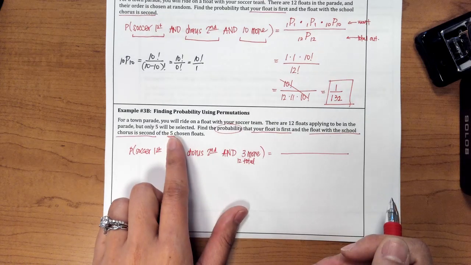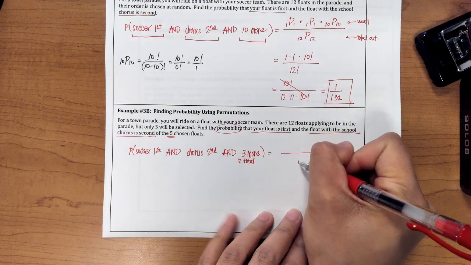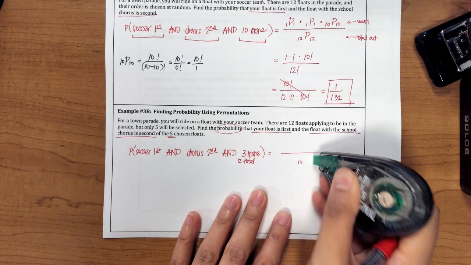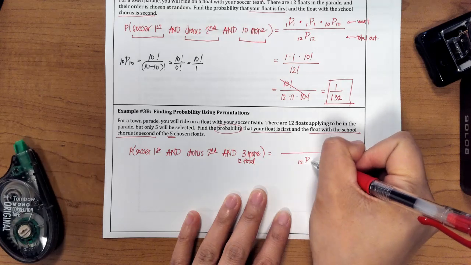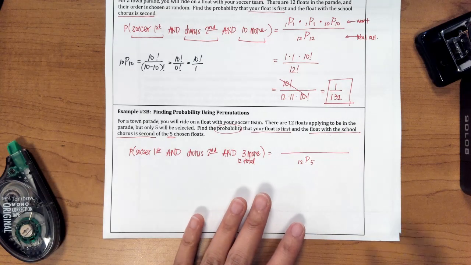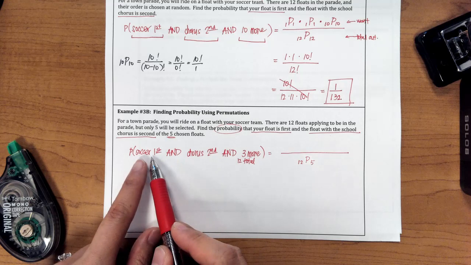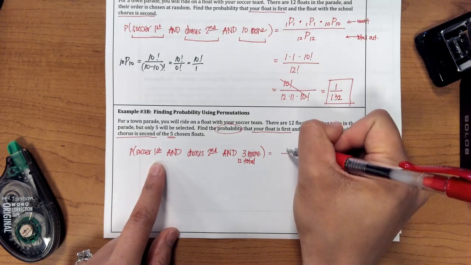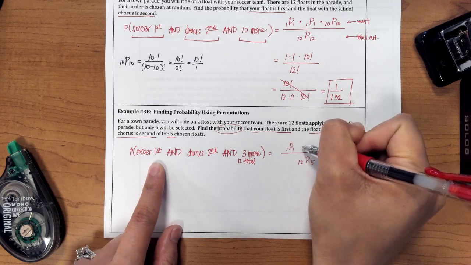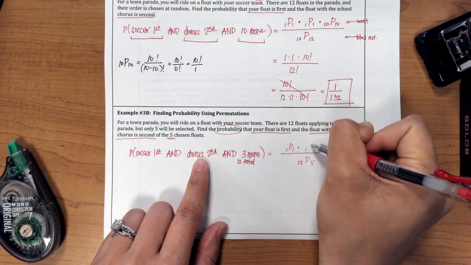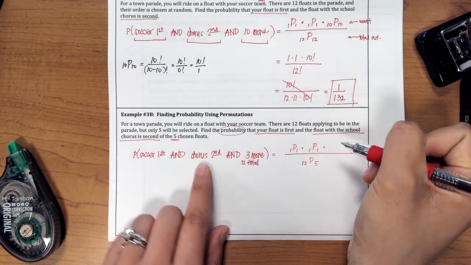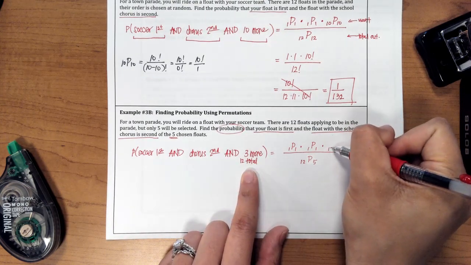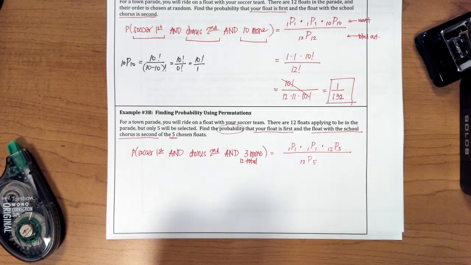Only taking 5 of the 12. So we're going to have 12 choose 5, right? And then the question is then what is the chances of these 3 things happening? So we're going to have soccer first. That's 1 permutation 1. Chorus is also the same. But now we only want 3 more of the 12. So we're going to have 12 choose 3.